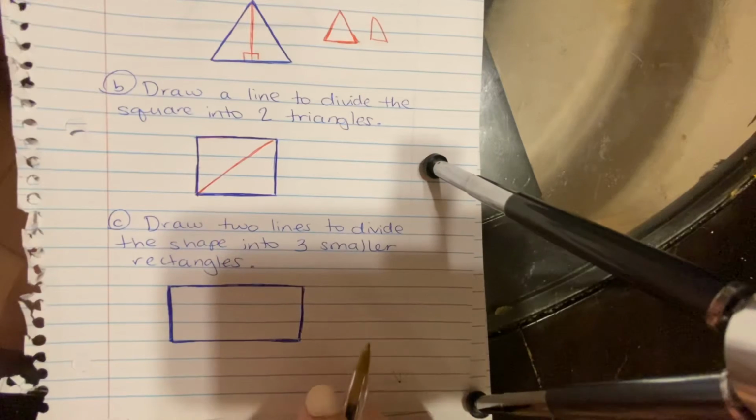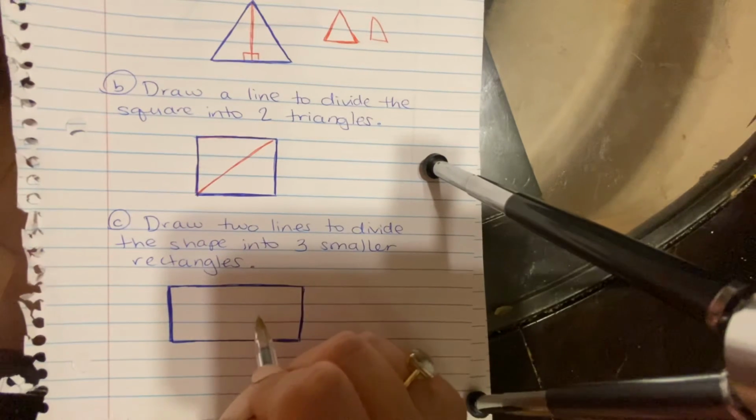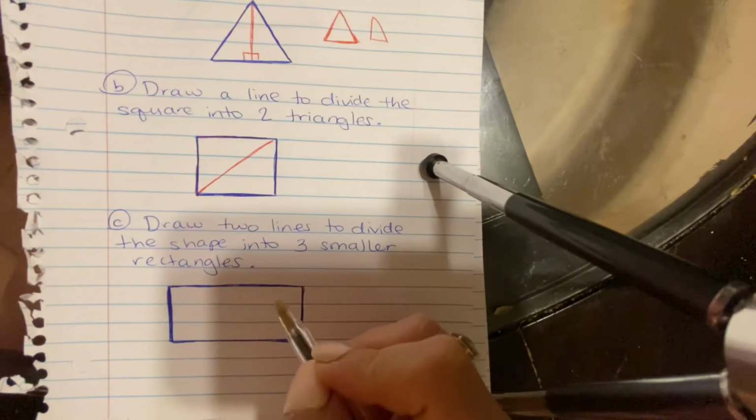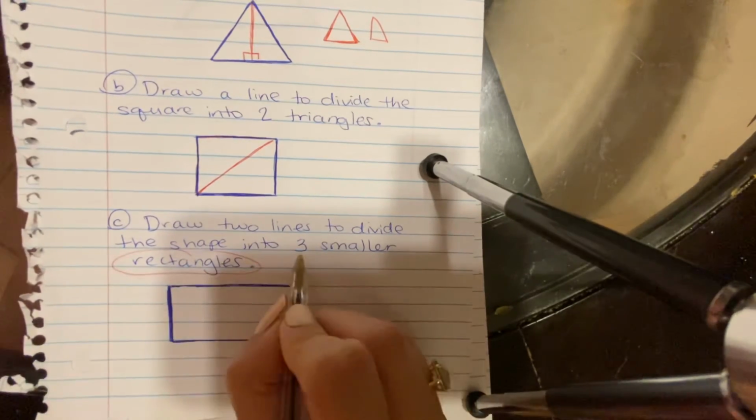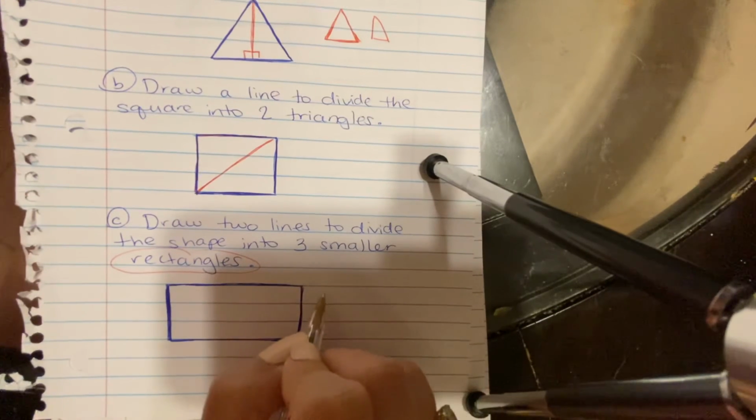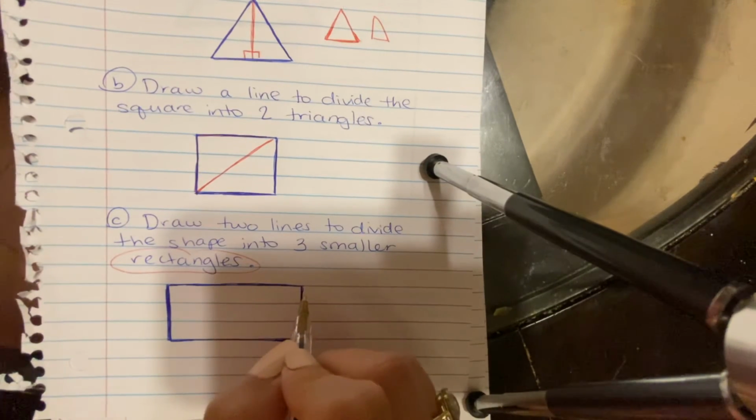Draw 2 lines to divide the shape into 3 smaller rectangles. This is the one where it looks like tape diagrams that we did since the beginning of the year because we're doing rectangles. Into 3 smaller rectangles. So if I'm trying to do 3 parts, you only draw 2 lines. You always draw 1 less line than what you need.